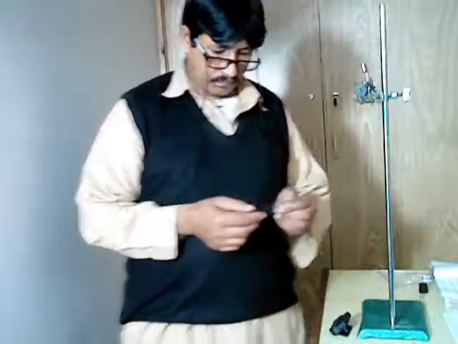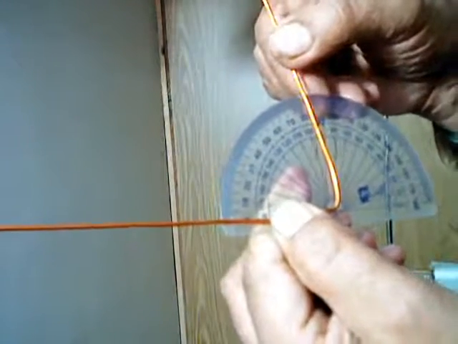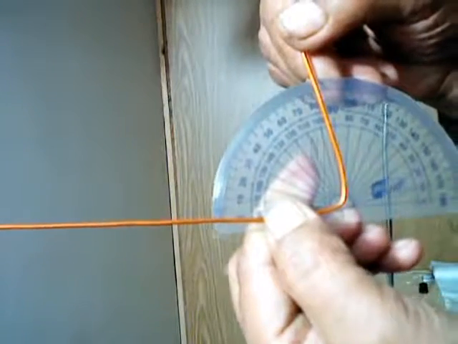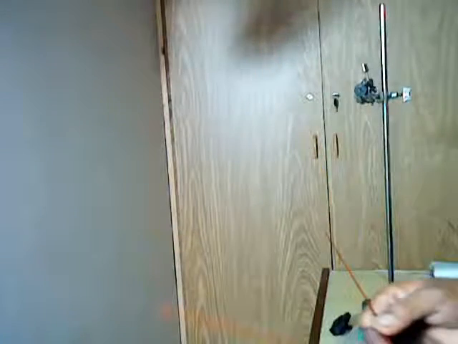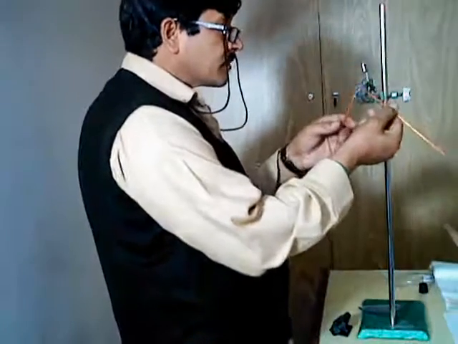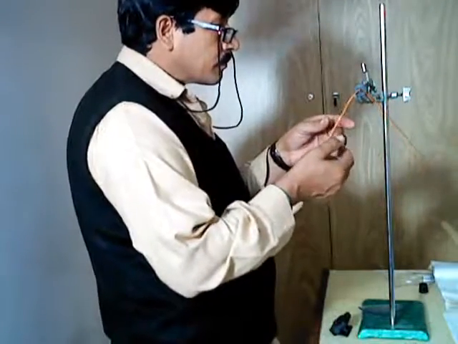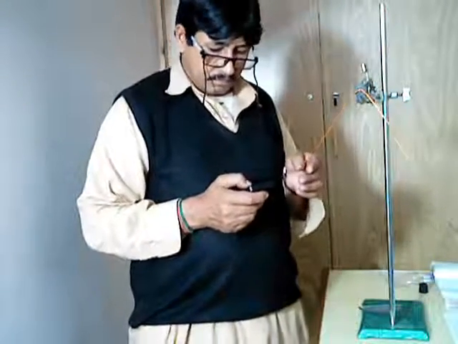Yes, Bhai has changed the angle now. He will show the angle here. It must be at 82 degree now. Yes, it is 82 degree. Yes, Bhai, you have seen it. This is our fourth reading. We have taken at 160 degree, 134 degree, 108 degree.